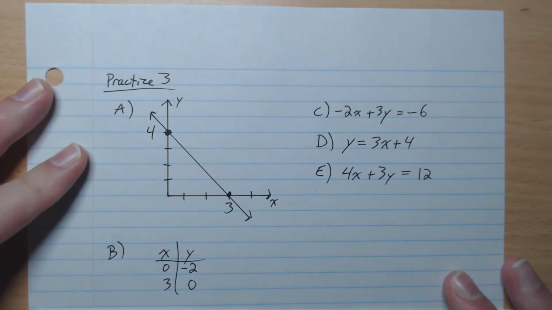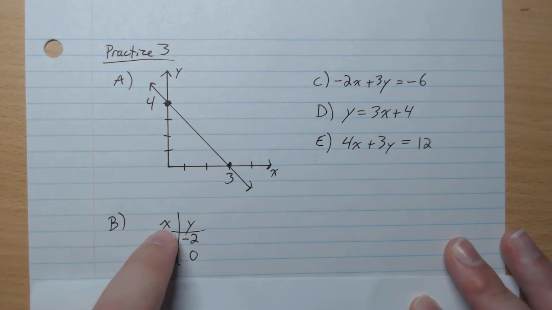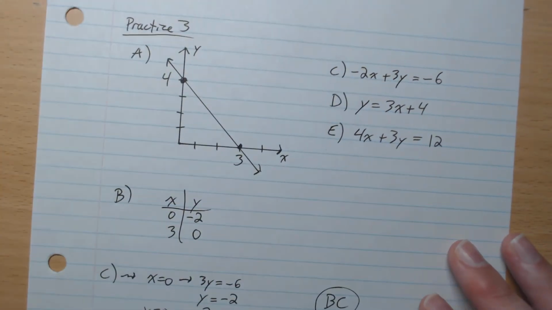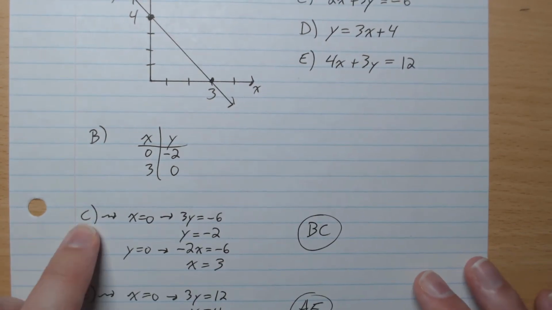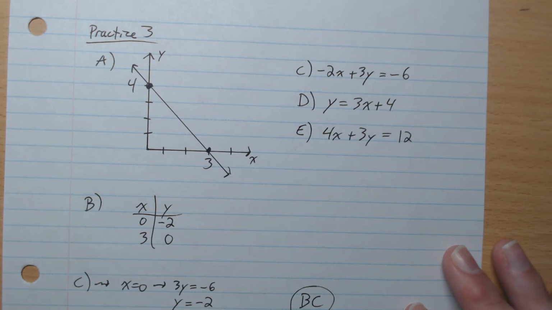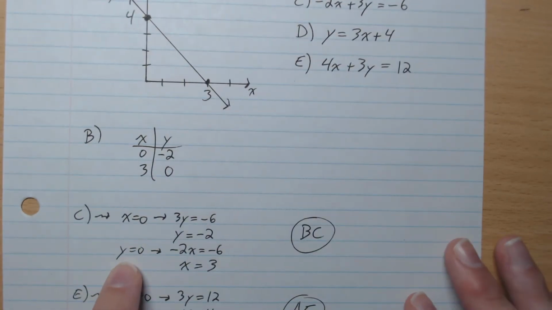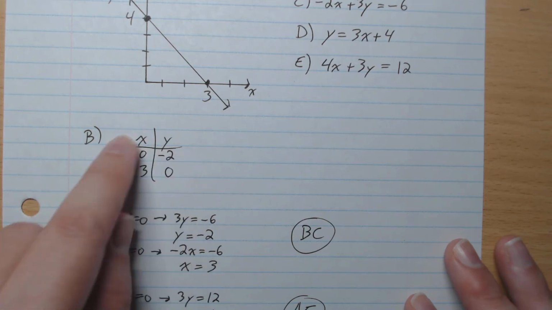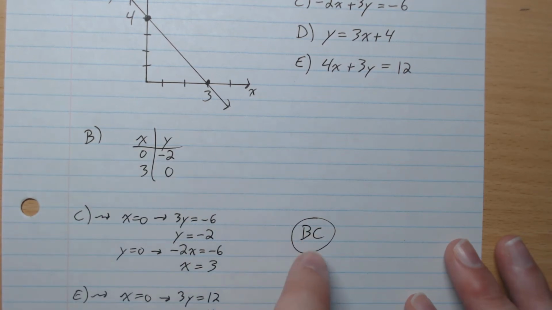Okay. Last practice here. So we have A, B, C, D, and E. Go ahead and pause the video and match. Okay, we're back. So from C, if we have x equals 0, our y is negative 2. If we have y equals 0, we get x equals 3. So 0, negative 2, and 3, 0 go together. And that's what the table B here is. So B and C go together.